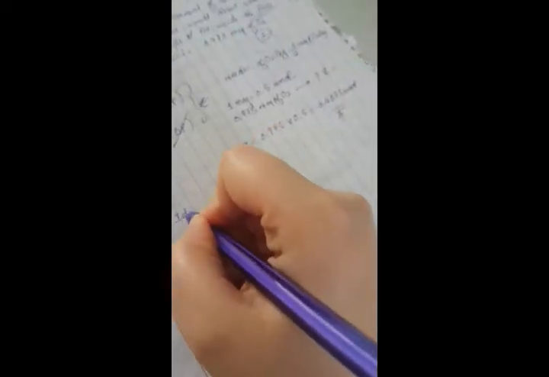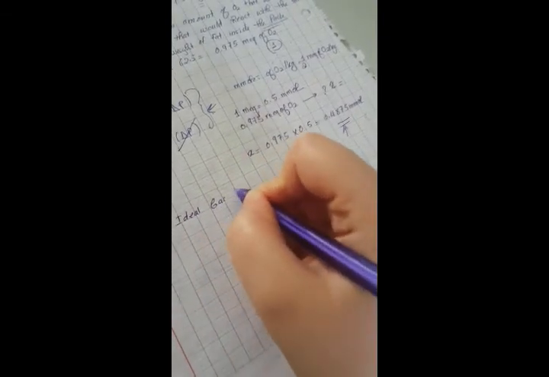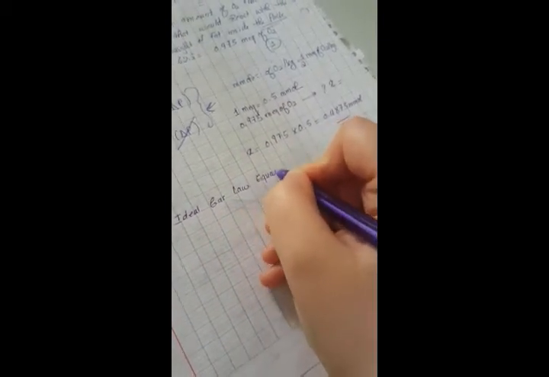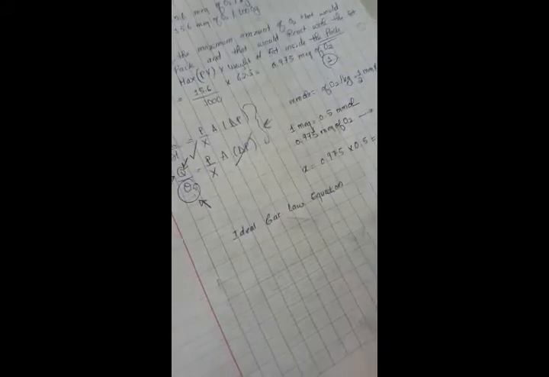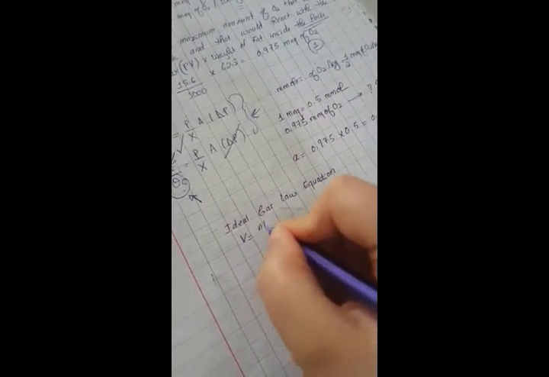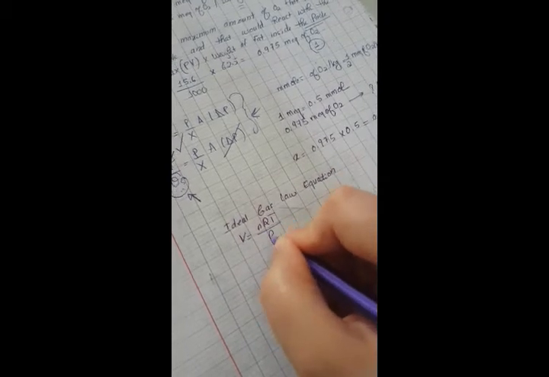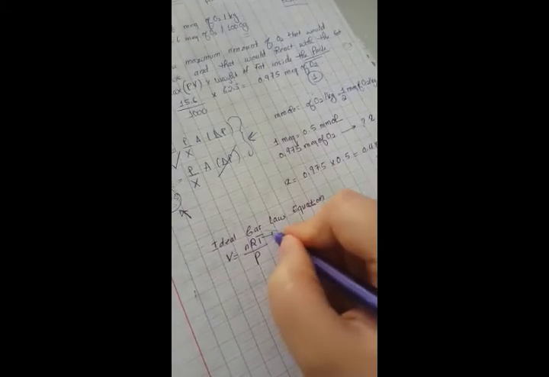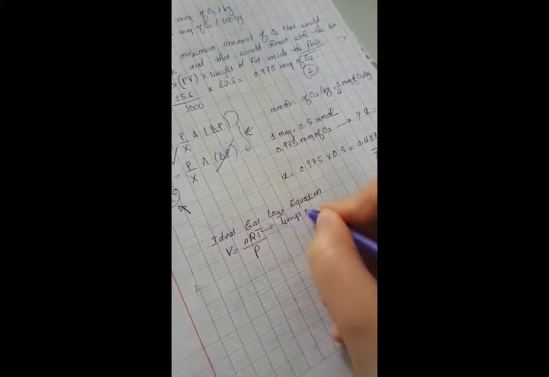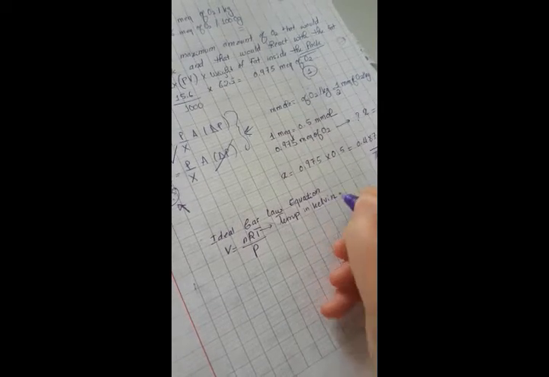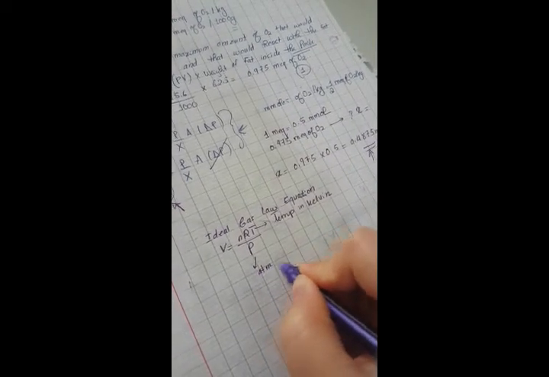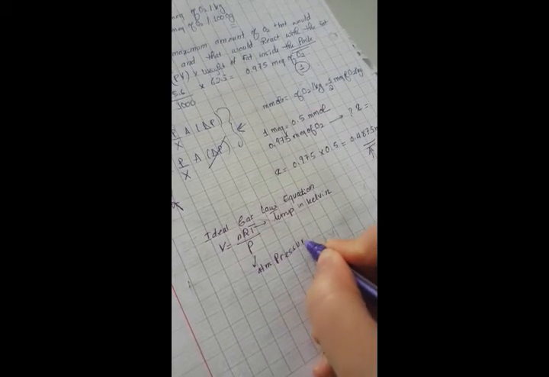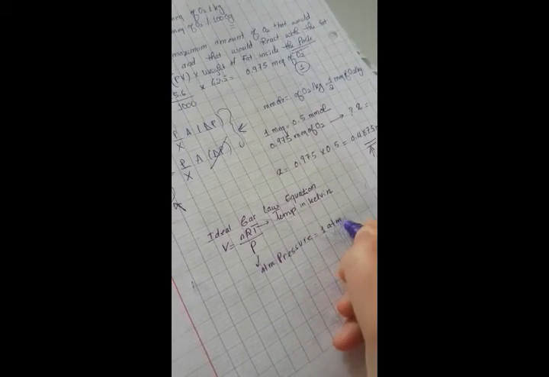For me, yes. It is the ideal gas law equation. So we have the ideal gas law equation, which is V equals nRT over P. Okay? T is the temperature in Kelvin. P, atmospheric pressure, which is assumed to be 1 atmosphere.